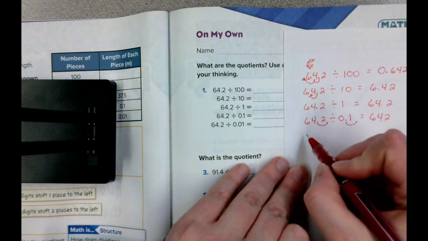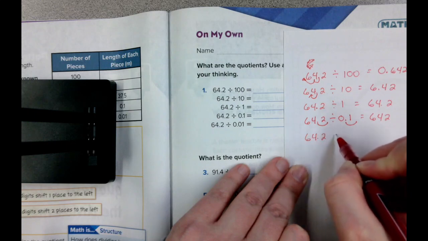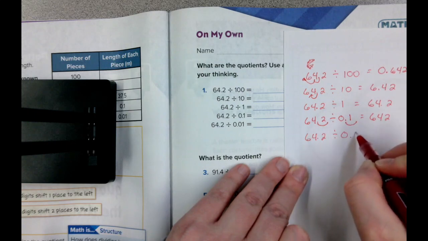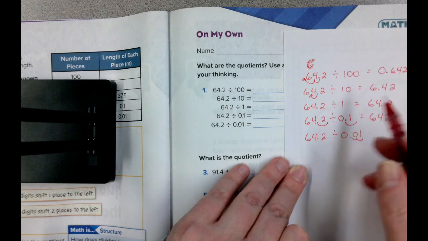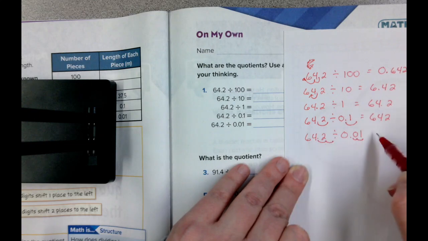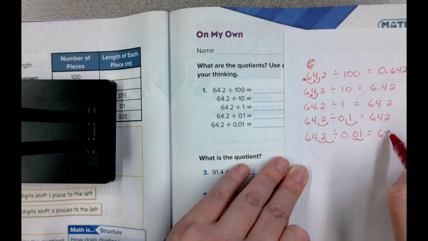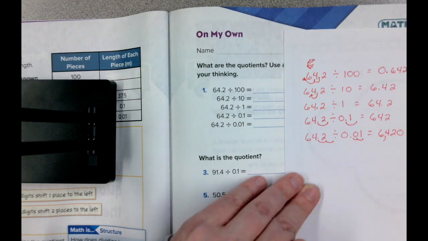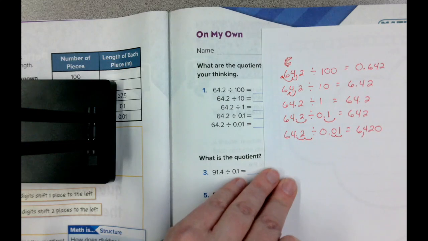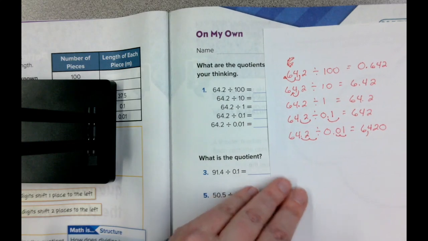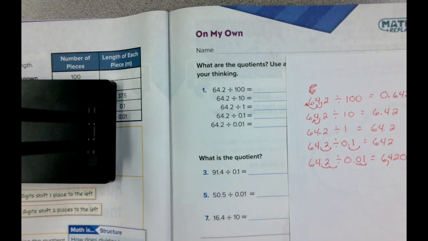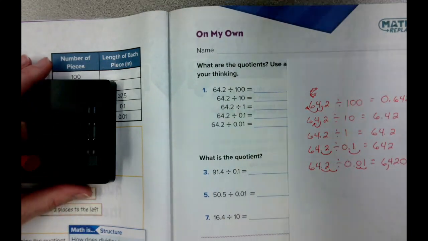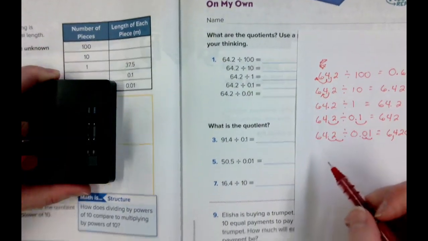And then finally, 64.2 divided by 0.01. This time I have 2 spots behind the decimal point. So I'm going to bounce it 2 spots this way, which would give me 6,420. So it's just about the patterns, like I said. Hopefully that makes sense. There's another little practice here if you wanted to try that. Down here, even though it's just one problem, it's more of the same stuff.